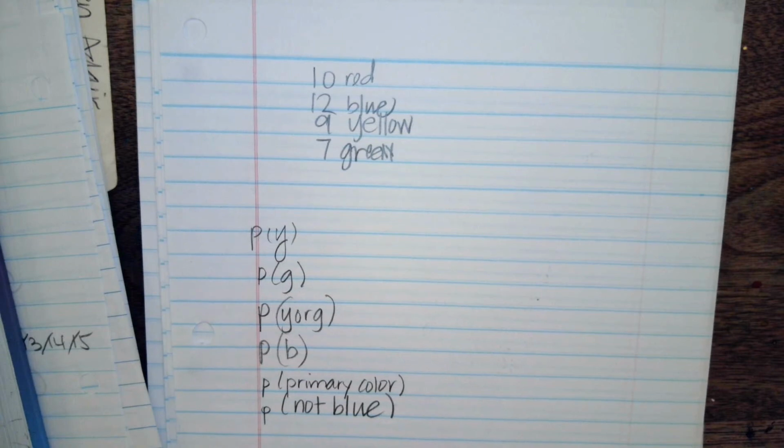And then for probability of red or green, you got what again? Wait, for red or green? Oh, I didn't see that. Or not red, sorry, yellow or green.